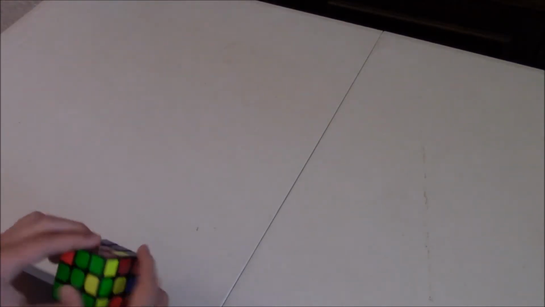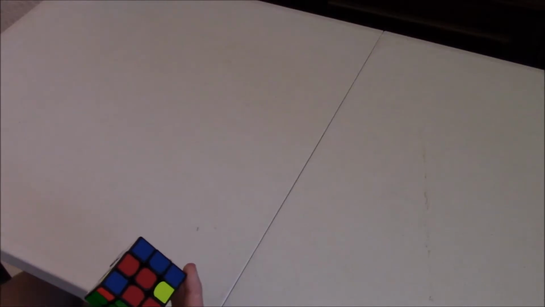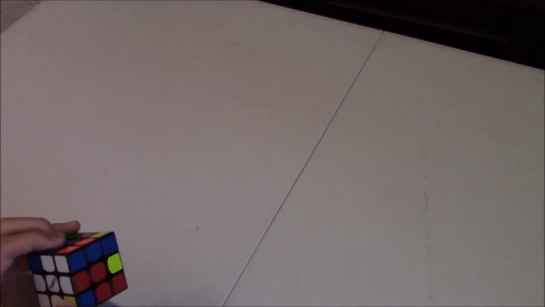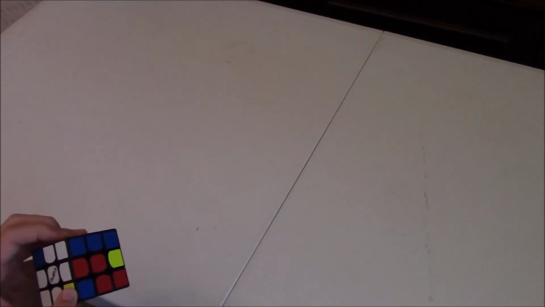the back. It doesn't matter what corner goes in here, but you're going to have a lot easier time if you don't have an F2L corner from a different slot in your ribbon slot.